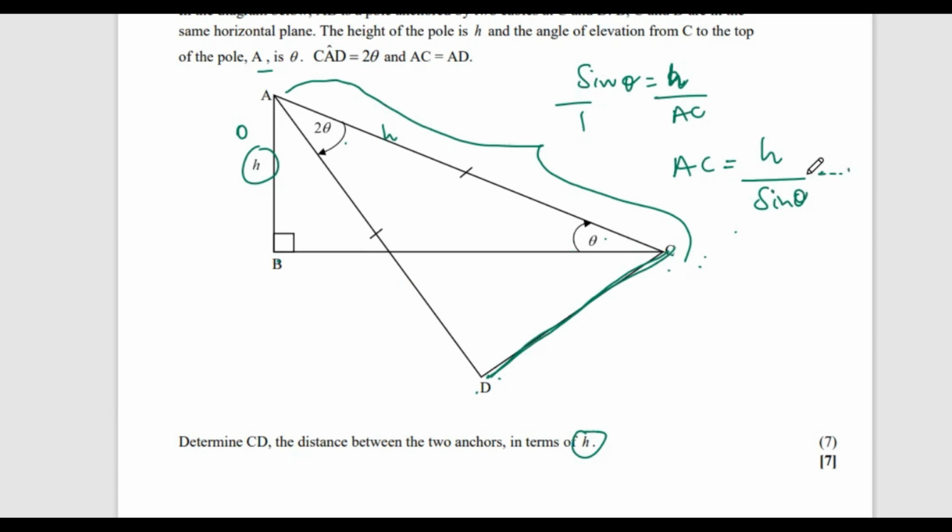So this side is H over sine theta, and so is this one. Now they want us to get the distance between. For us to get this distance, we don't know this side, but we know that this angle must be the same as this angle.